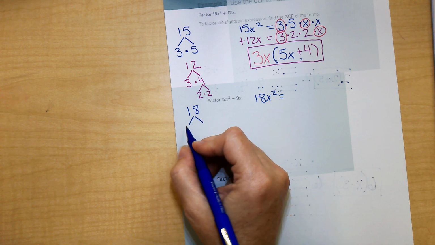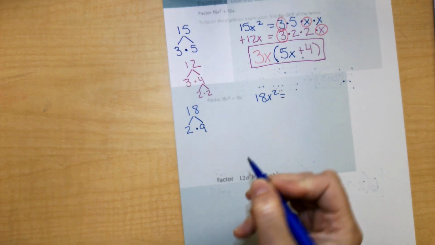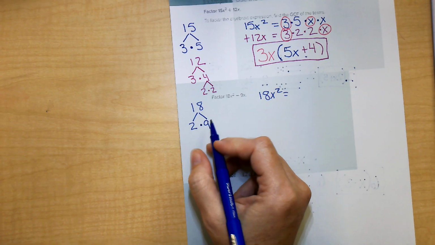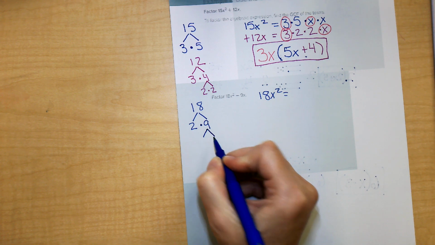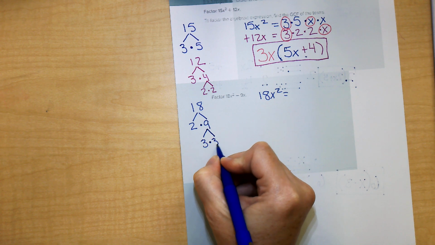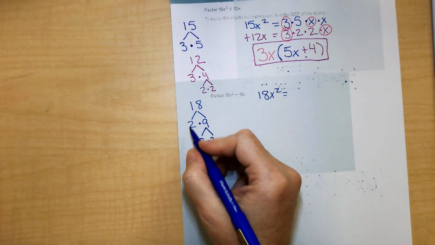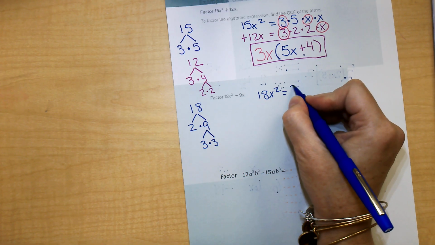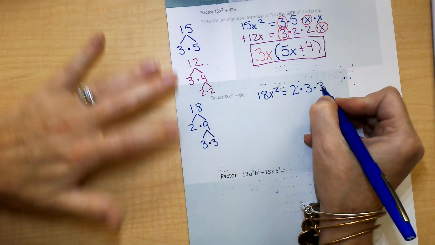So I'm going to do 2 times 9. You could have done 3 times 6. It doesn't matter. And then 9 is not a prime number, so I need to bring down 2 more branches, and that is 3 times 3. Now I have all 3 of my prime numbers, end of each of my branch. 2 times 3 times 3.